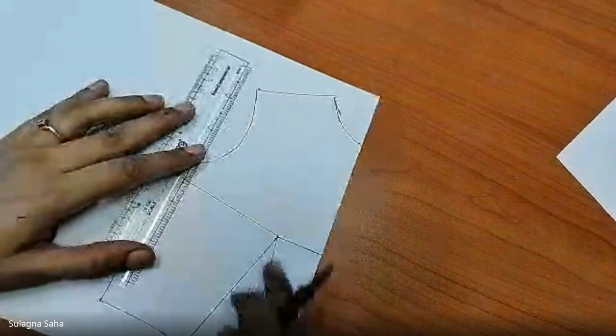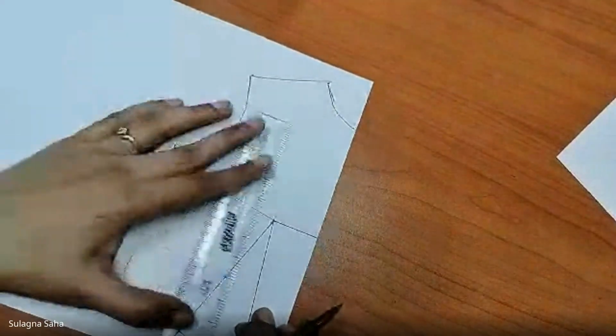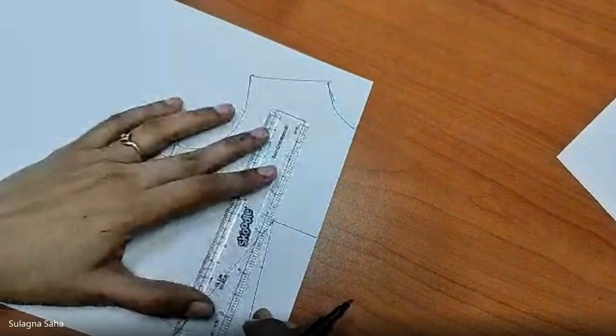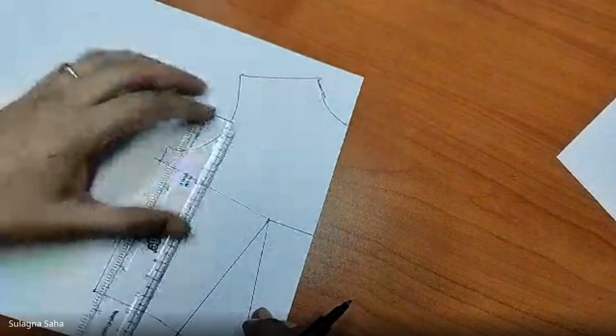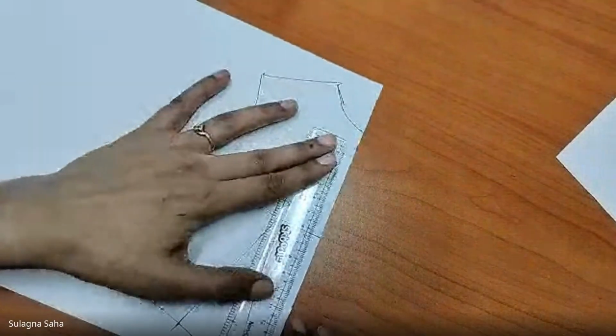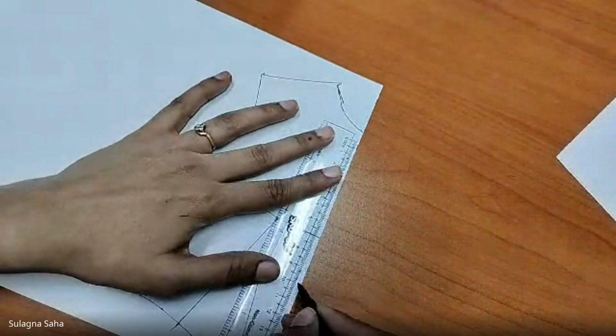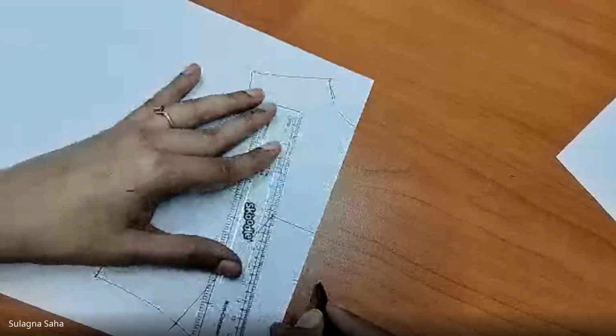First, we need to understand how far away we need to bring that. In general, it is about 3 inches from the bust level. So first we mark 3 inches down at the center point.